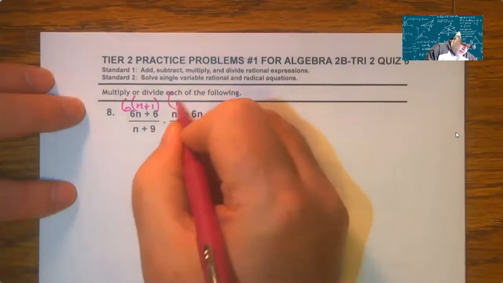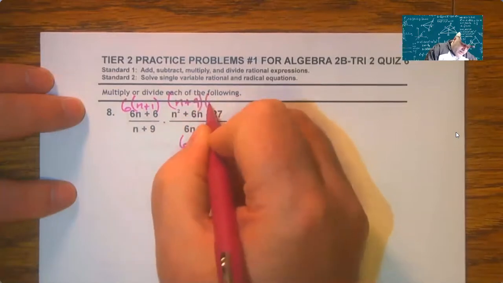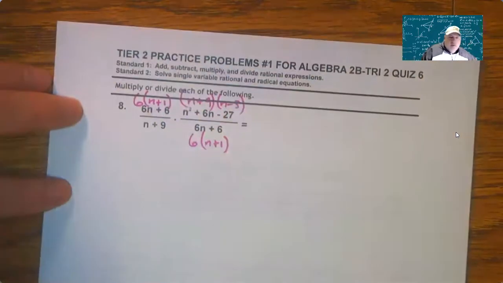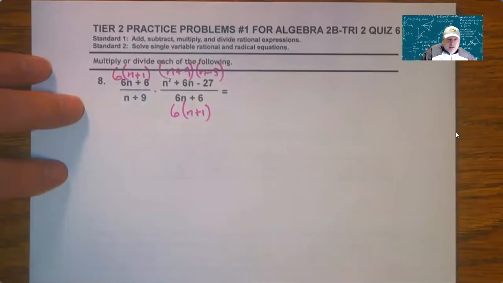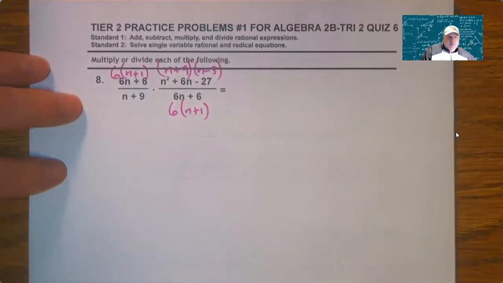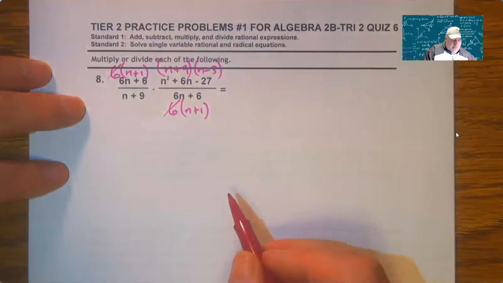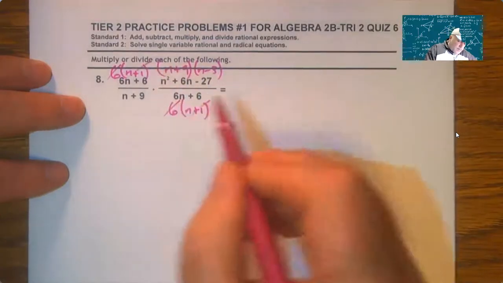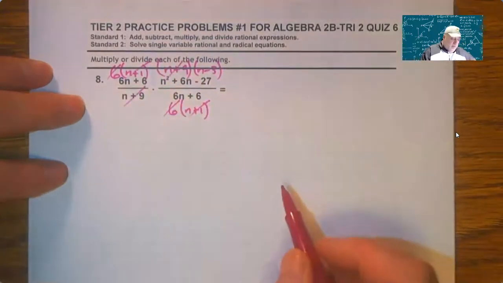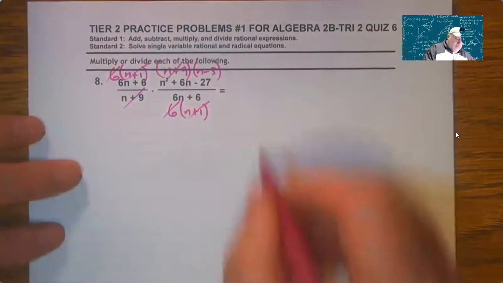And then this one is n plus 9 times n minus 3. So you need to factor everything. Okay, and that shouldn't be too hard to do. And then start canceling anything that's 1 for 1 on the top and the bottom. N plus 1s, n plus 9s. What are we left with? Just n minus 3.